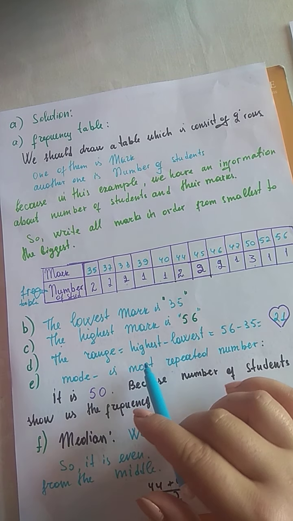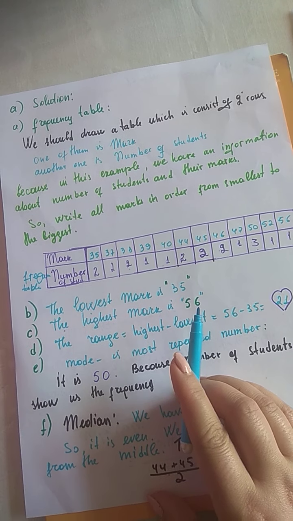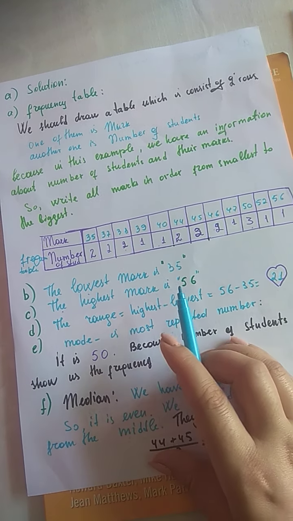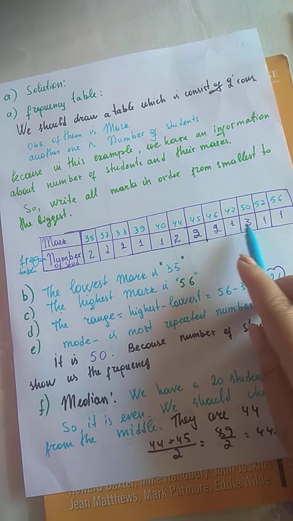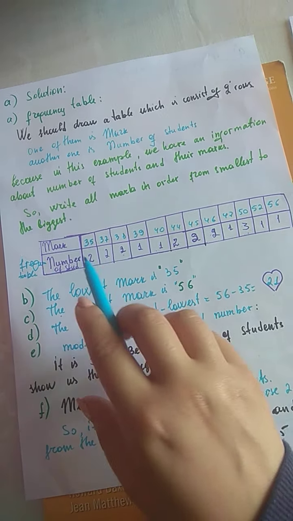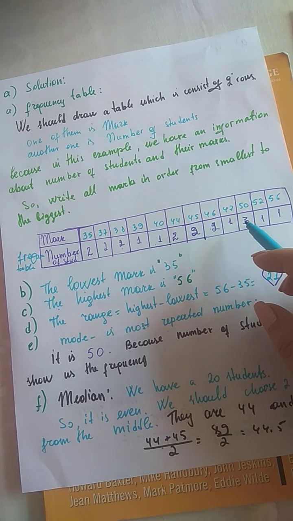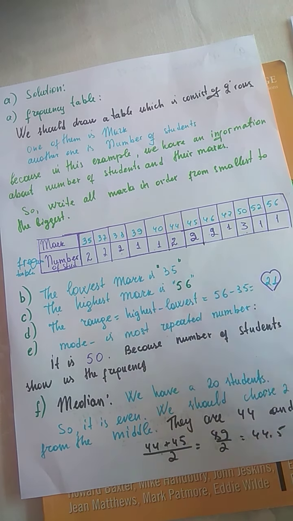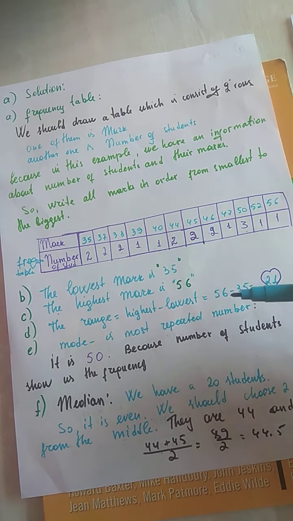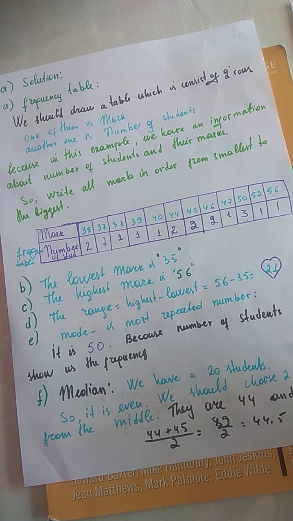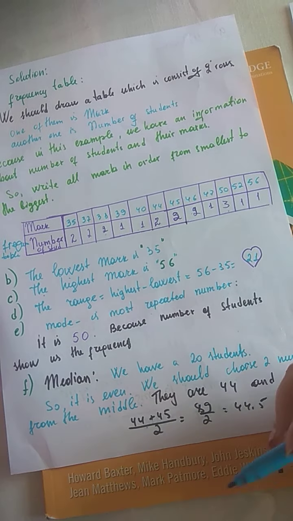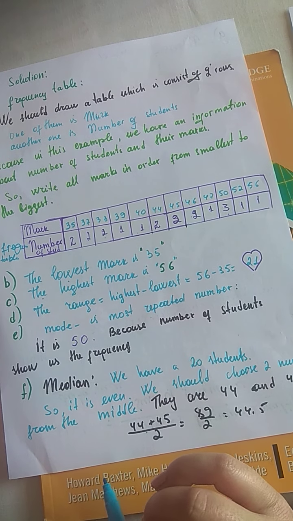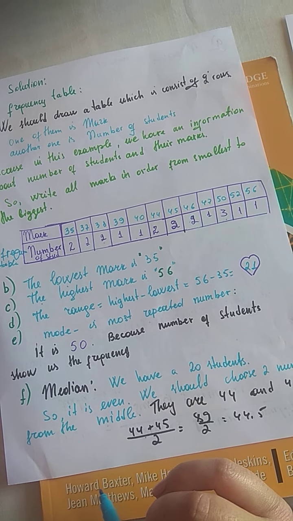So mode is the most repeated number, which one occurs a lot of times. So it is 50, because look at here, number of students, which one is the highest? 3, because the frequency is the highest. So if it's 3, this means 50. 3 students got 50, and that one is the highest one and is the most repeated one. That's why 50 is our mode.